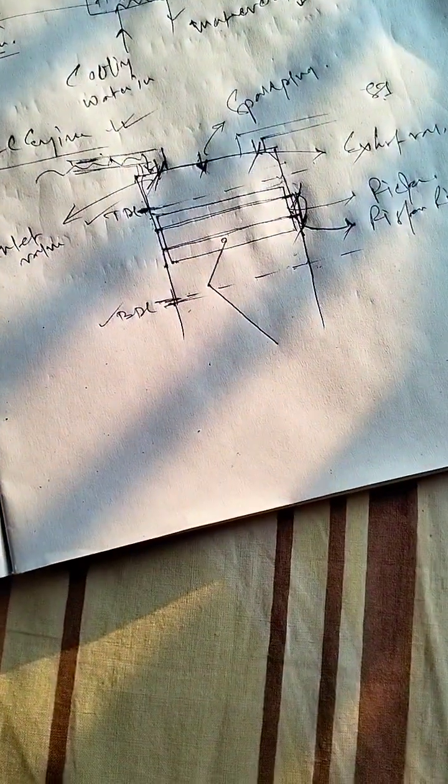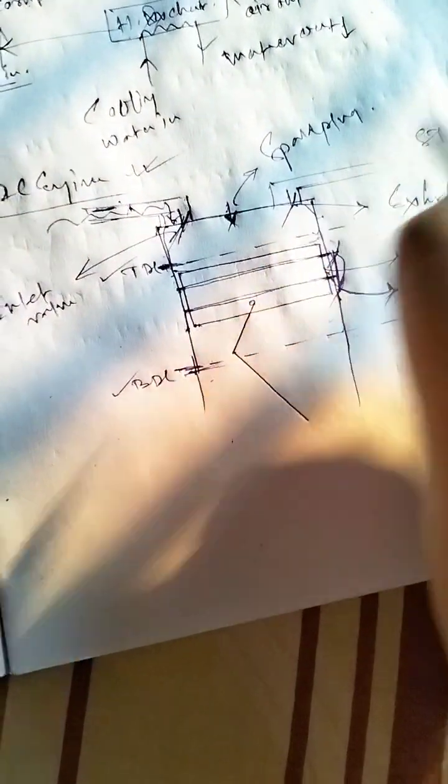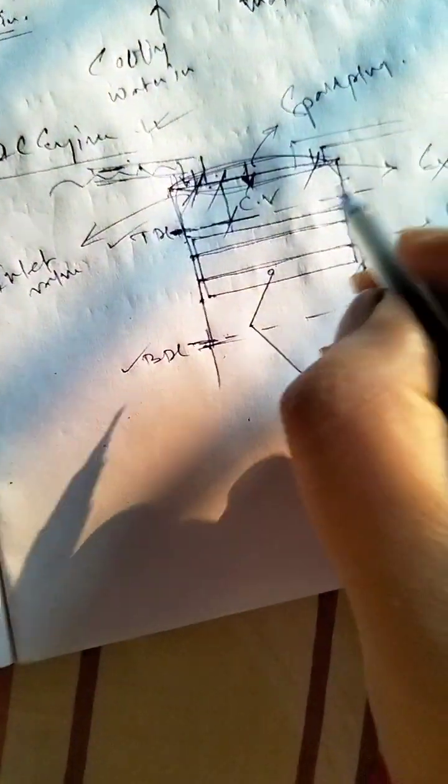So we have the top dead center at the topmost portion and the bottom dead center at the bottommost portion, and as you see there is a little gap between the top dead center and the cylinder head. This particular gap is called the clearance volume. So what is the purpose of the clearance volume?